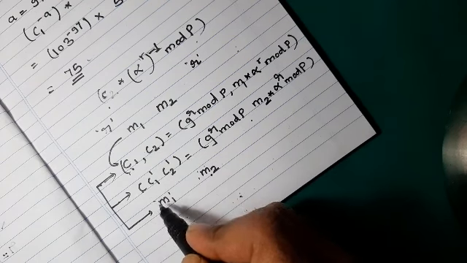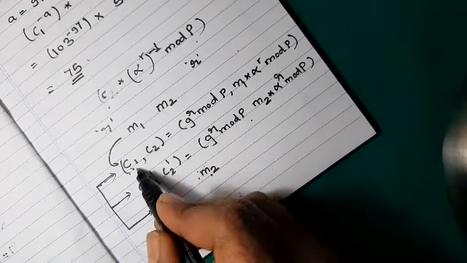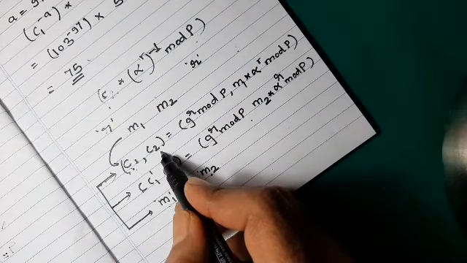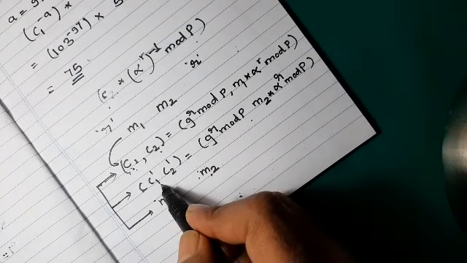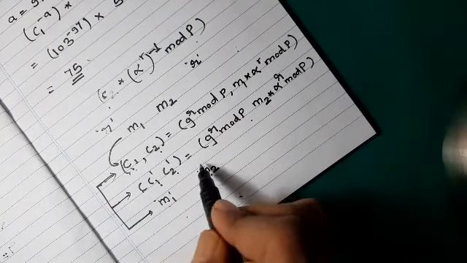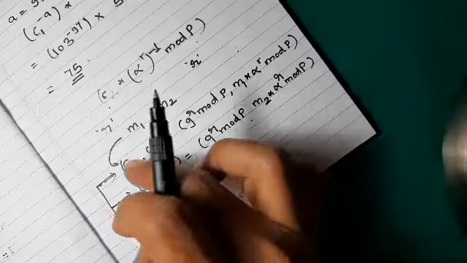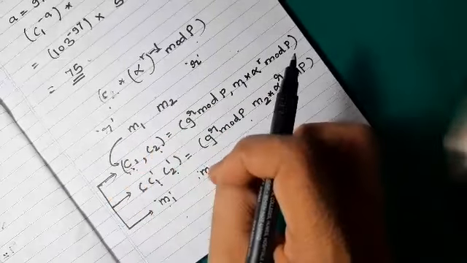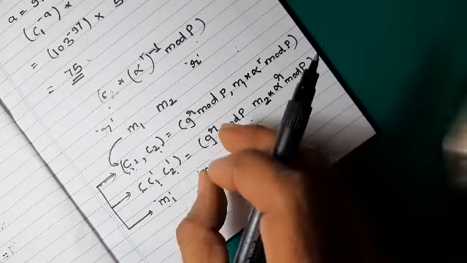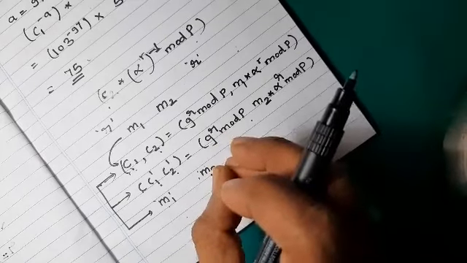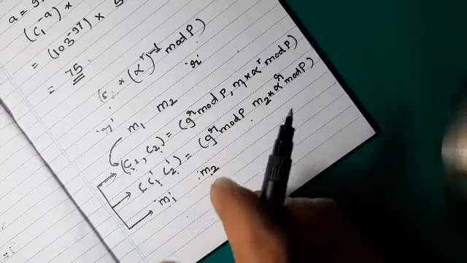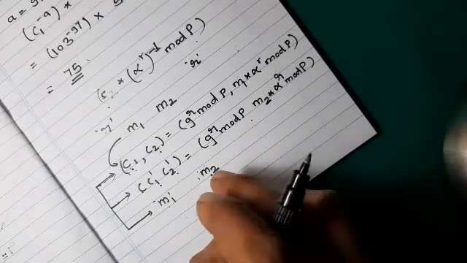So somehow he has access to m1 as well as the ciphertext corresponding to m1 and the ciphertext of m2, but he is not aware of m2. In this situation, we'll try to find out the possibility of getting m2.